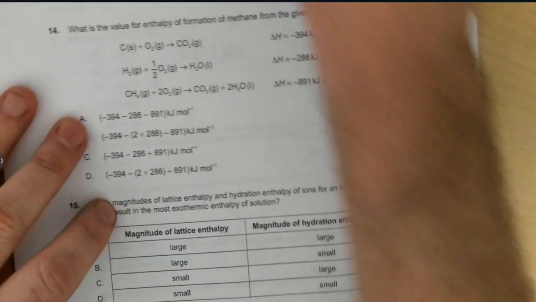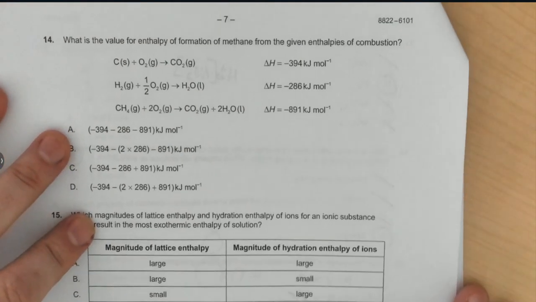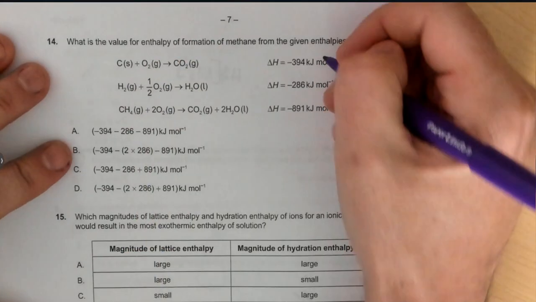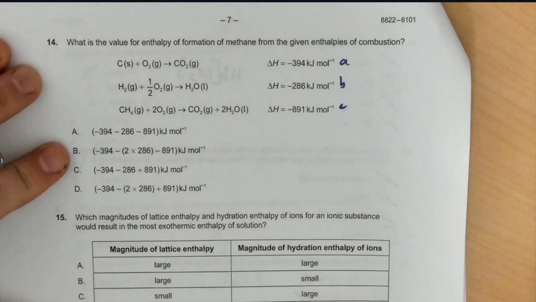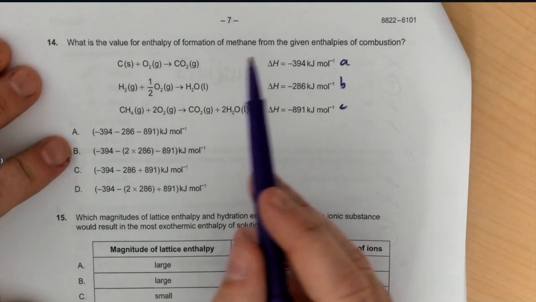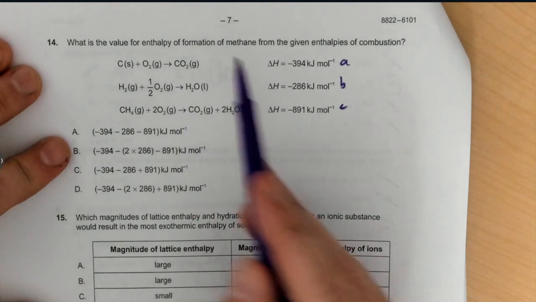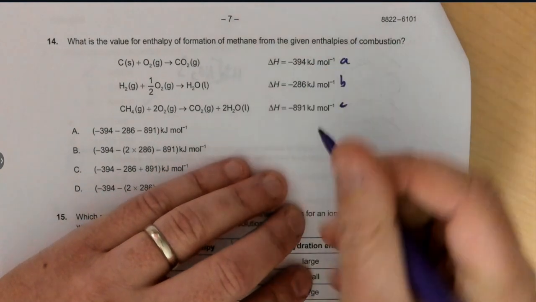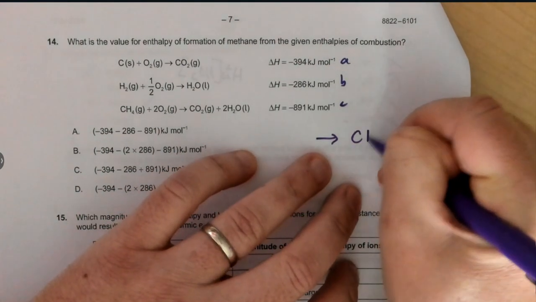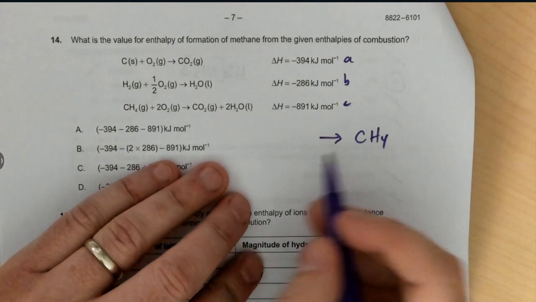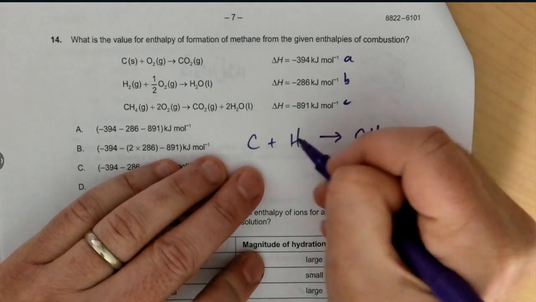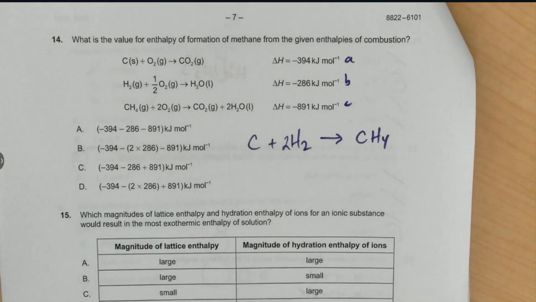Number 14. What is the value for the enthalpy of formation of methane from the given enthalpies of combustion? So this is a Hess's law problem where we manipulate our equations. I'll call this one A, that one B, that one C. Only difference here is we're not given the overall equation, but we're told it's the enthalpy of formation of methane. So remember, the enthalpy of formation is the energy released when 1 mole of a compound is produced. Since our compound is methane, we look at the elements that make methane, which is carbon and hydrogen. In order to balance hydrogen, we put a coefficient of 2 in front.